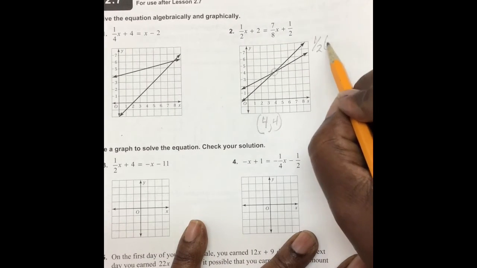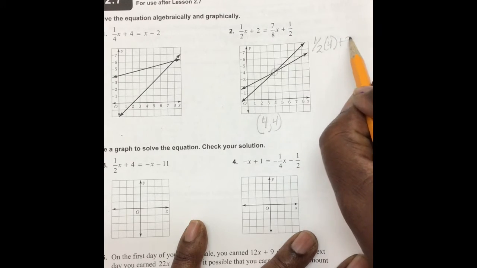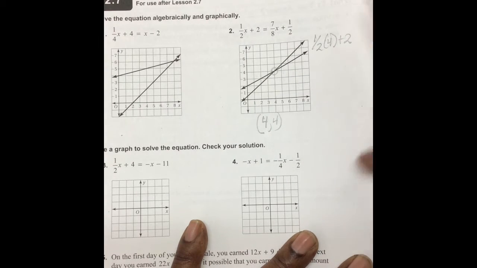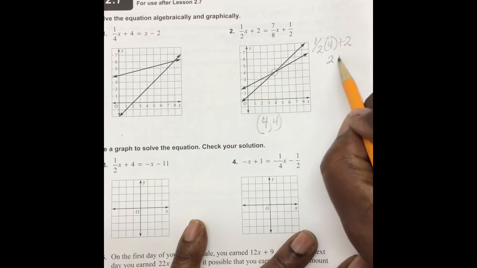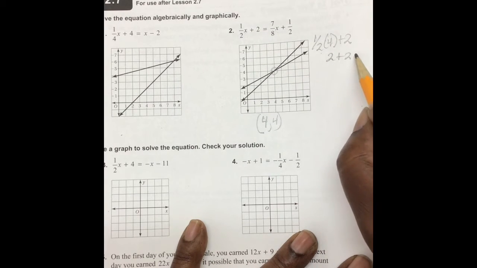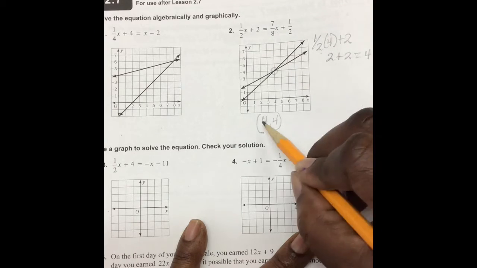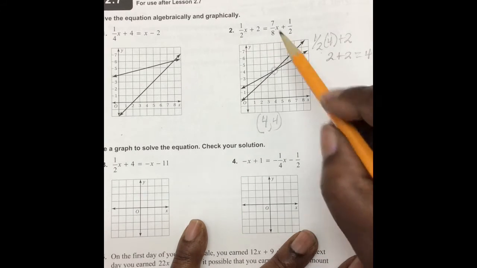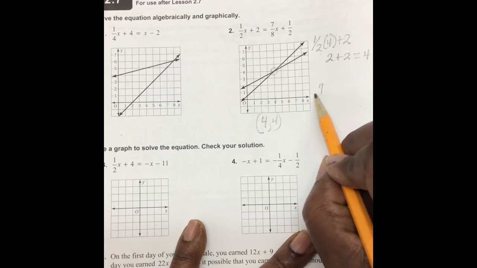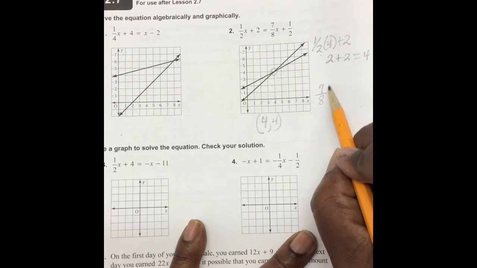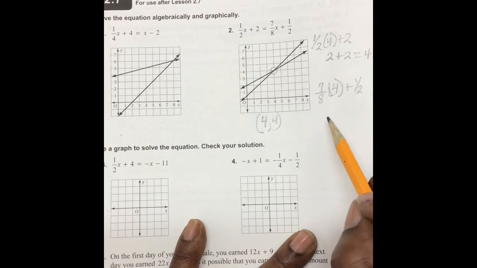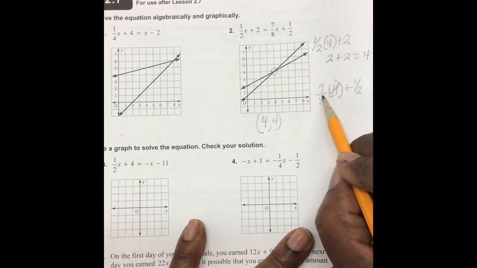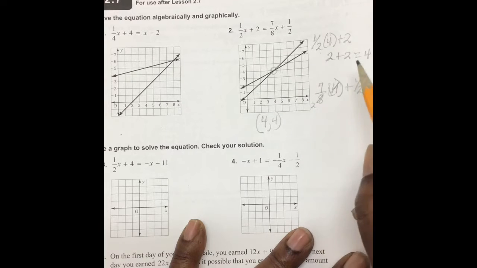1/2 times 4 plus 2, okay? So 1/2 of 4 is 2, plus 2, which gives us a 4. That's the value of our y. Let's try this equation: 7/8 times 4 plus 1/2, okay? We're going to cancel. Make this 2, make this 1.